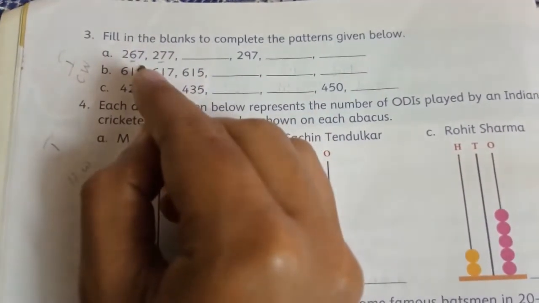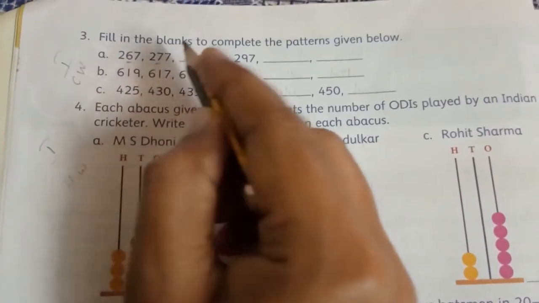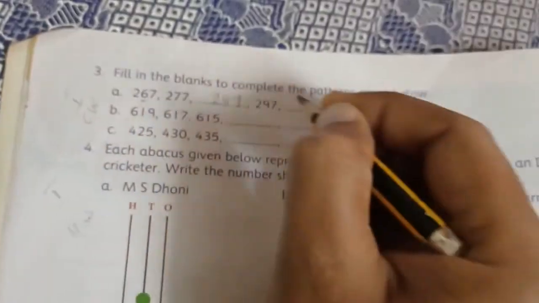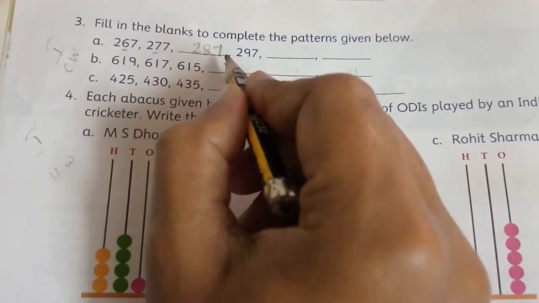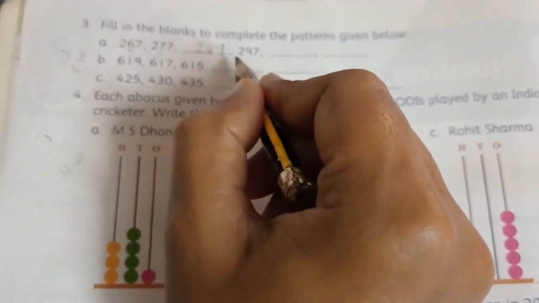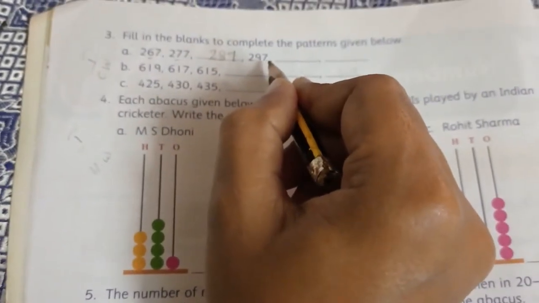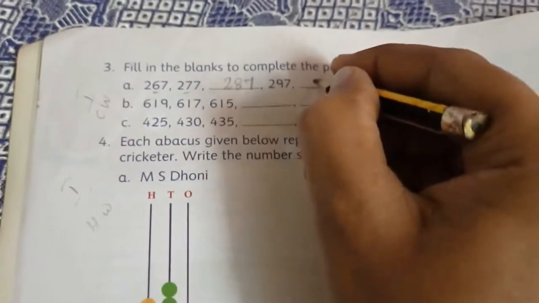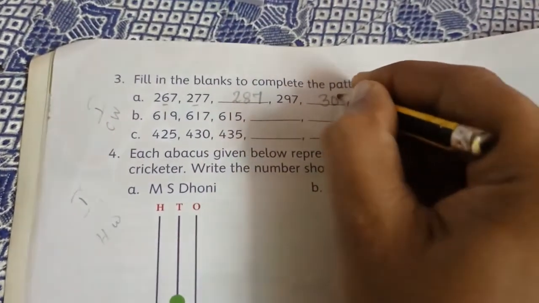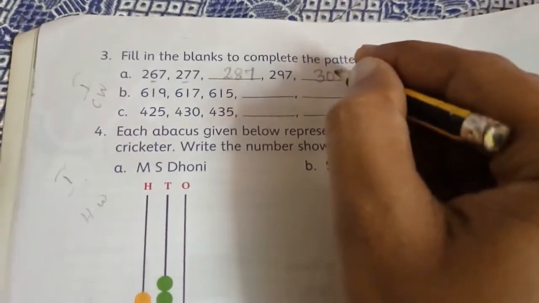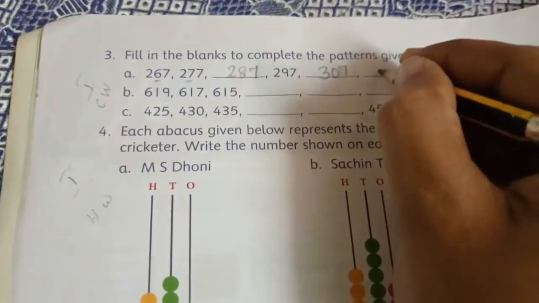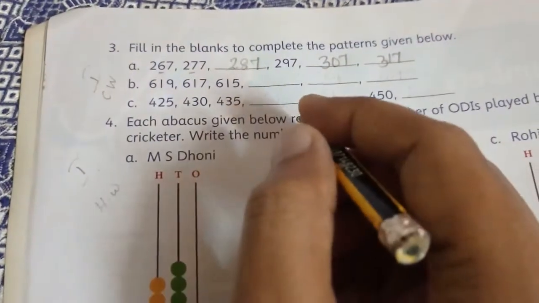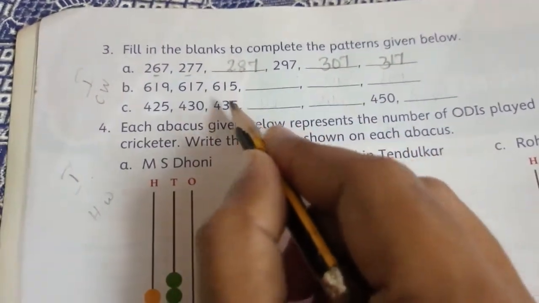Yes, 267, 277 and 287. Now add 10 to this number, you will get 297. Then add 10 to this number, you can get 307, and if you add 10 to this number you can get 317. Okay children, now move on to the next question.